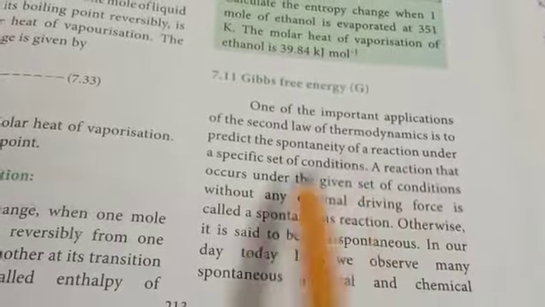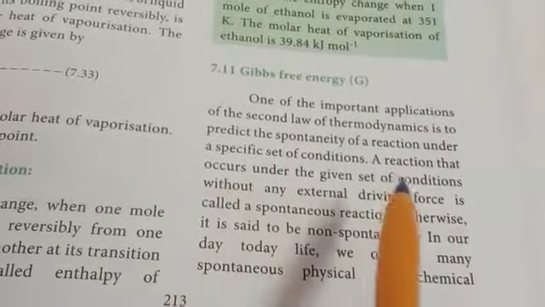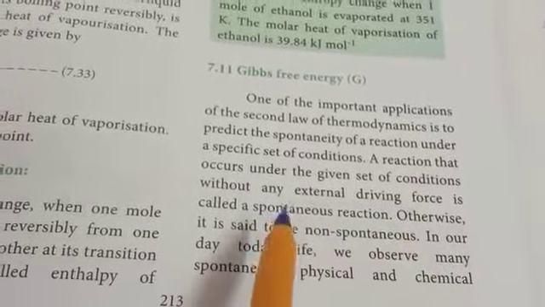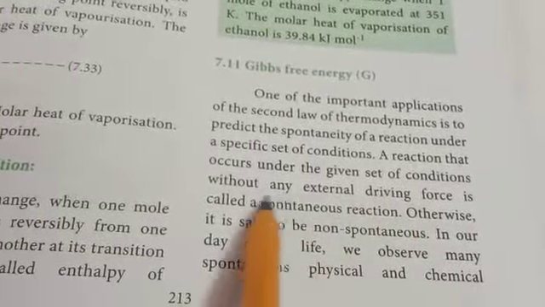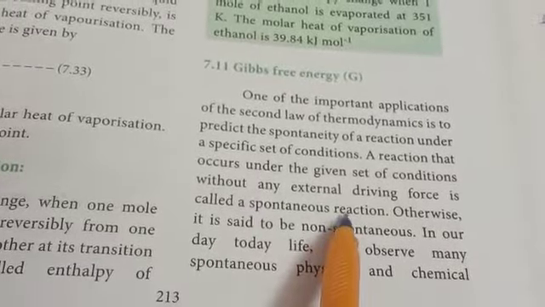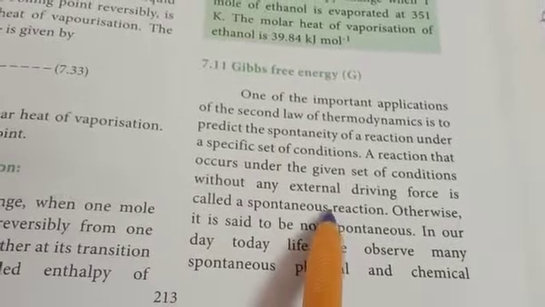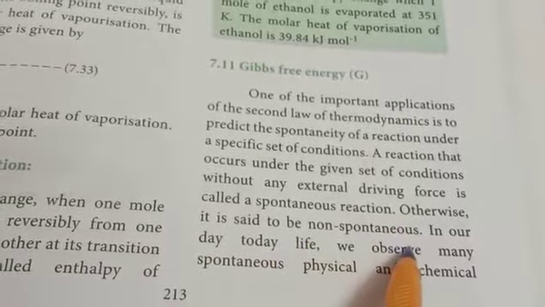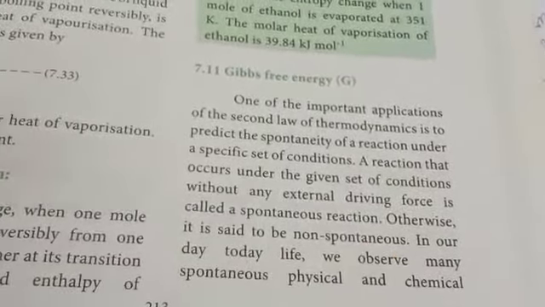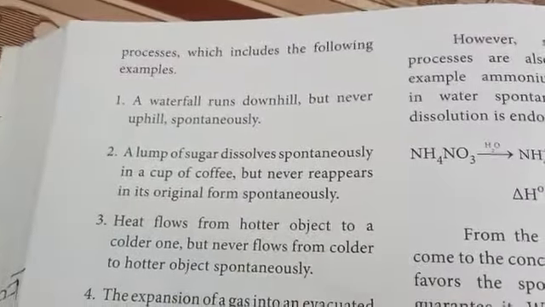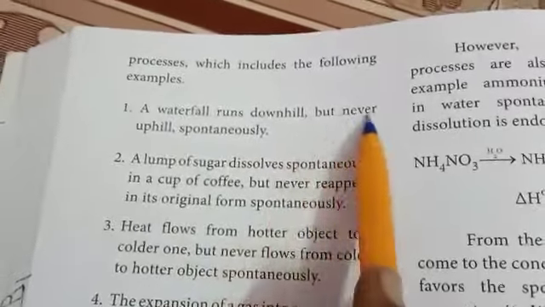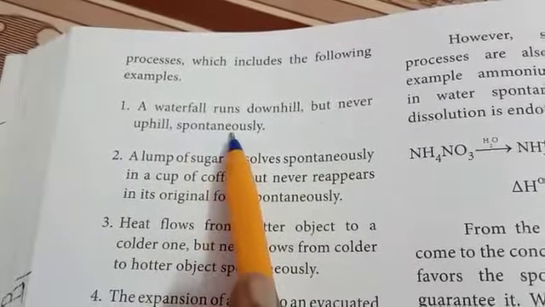The reactions that occur under a given set of conditions without any external driving force are called spontaneous reactions. Spontaneous reaction means, for example, rainfall. The otherwise is called non-spontaneous. In our day-to-day life, see some examples. First example, a waterfall runs downhill but never uphill spontaneously.